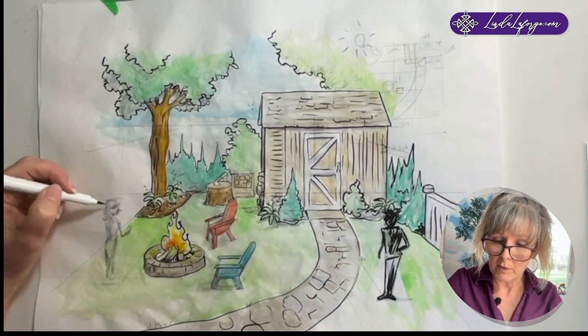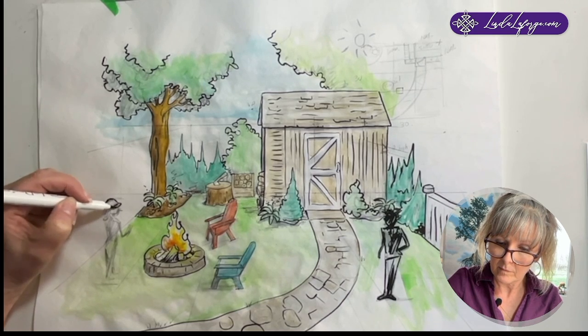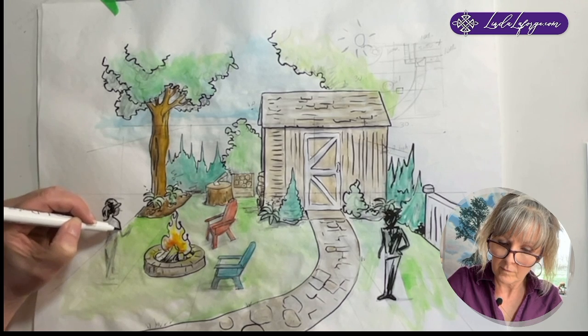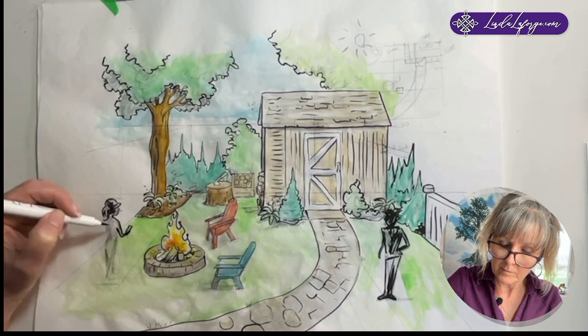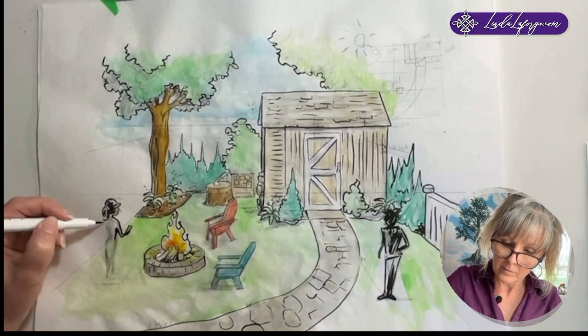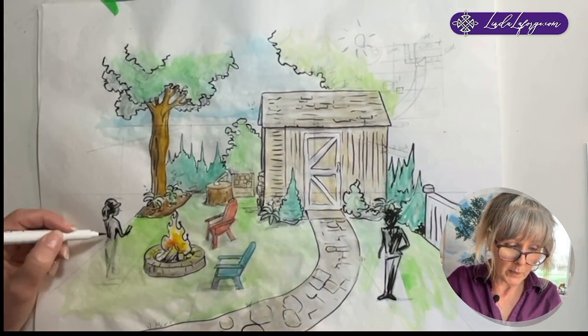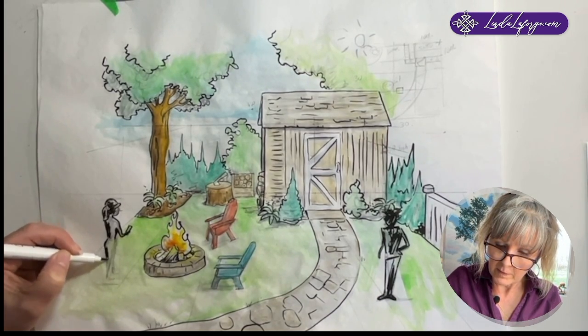You can add color, do whatever you want. Sun's over there again, so I'm putting a little more shadow on her back. Can't say I was thinking that much about the other guy.